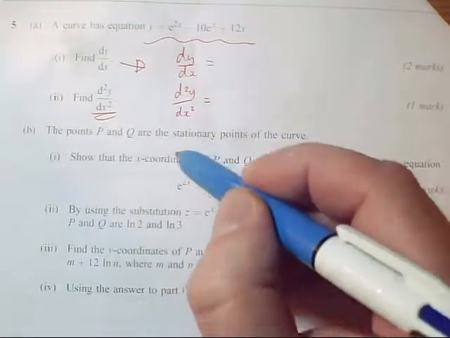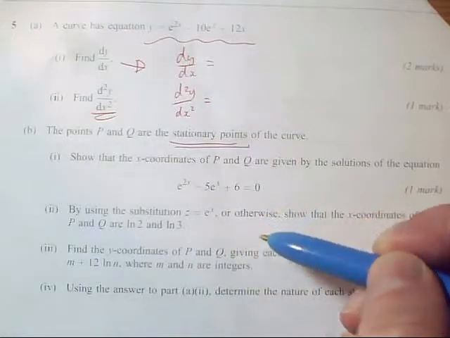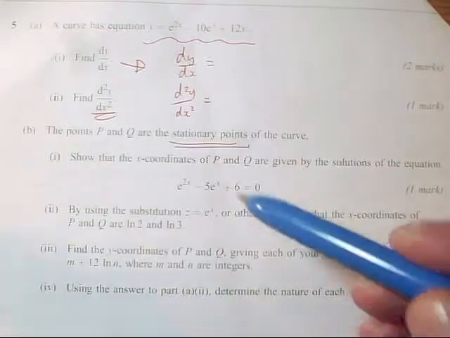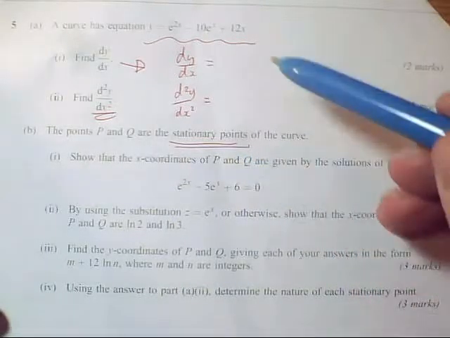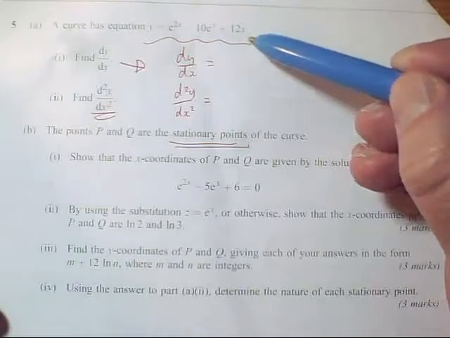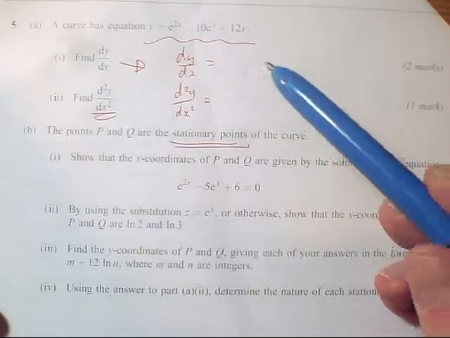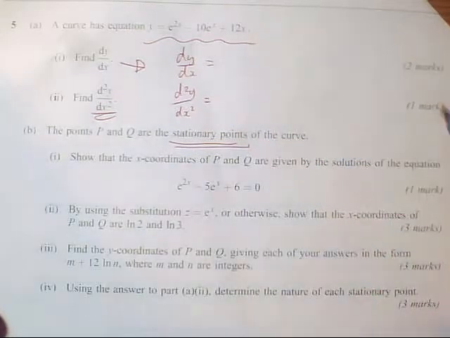Because when we get to part B, we've got stationary points. Now stationary points, you know from core 1 and core 2, is code for the gradient equaling naught. So you need to pick which of these 3 things is giving you the gradient and equate that one to naught, but not one of the others. So that's why you have to be very careful about knowing which is which.